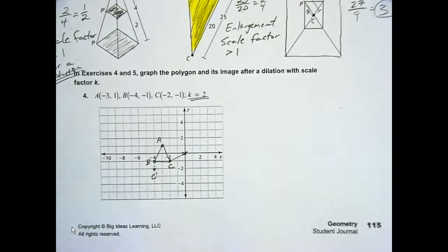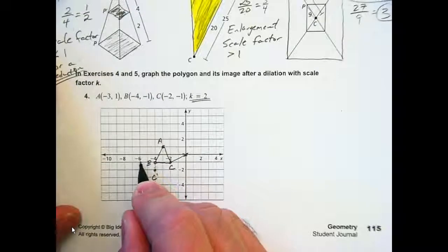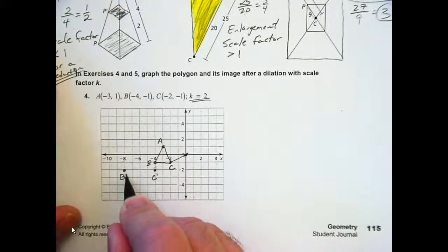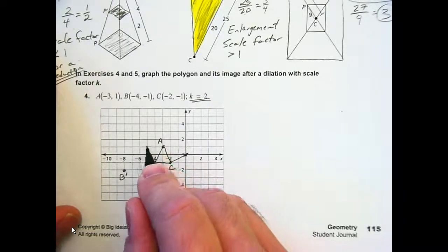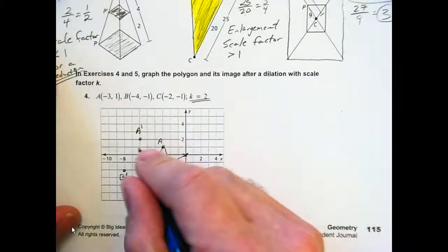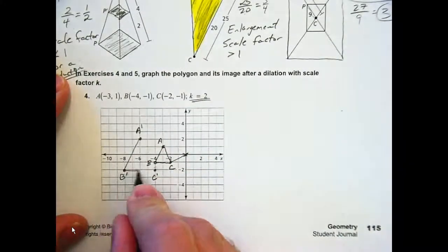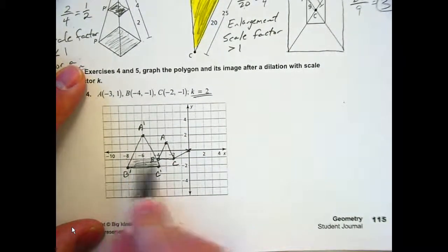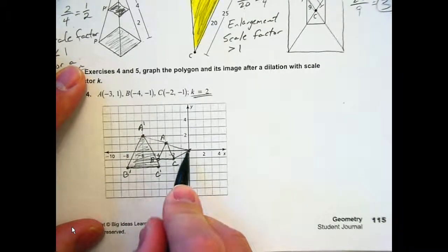Then B is over 1, 2, 3, 4, down 1. So we'll go over 1, 2, 3, 4, and down 1 again. And now we have that same distance. That is now B prime. We go over 1, 2, 3, up 1. So 1, 2, 3, and up 1. And that is now A prime. If we were to connect our primes, this new shape is now twice the distance away from the center of dilation.